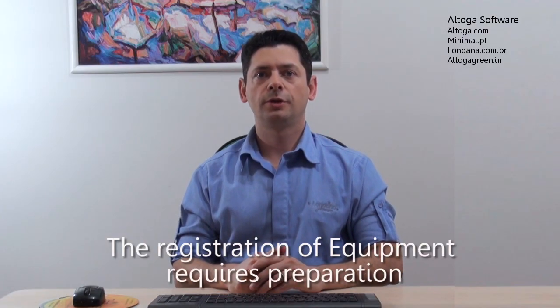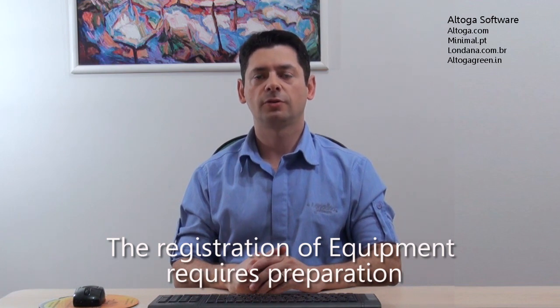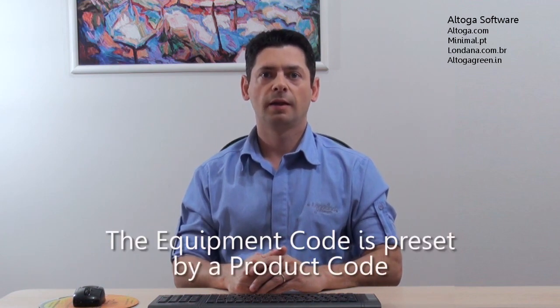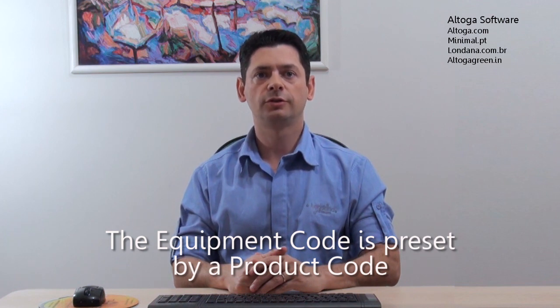The correct registration of equipment, especially if they are sorted and in great number, demands preparation in terms of typological organization and products. It's important to note that in our solutions, equipment are also seen as products and are integrated with the architecture of the subsystem of products and resources. As we shall see, the equipment code itself consists of two parts. One is the product code and the other one is the identification number of the equipment. Now let us move on to the definition of typology and products.